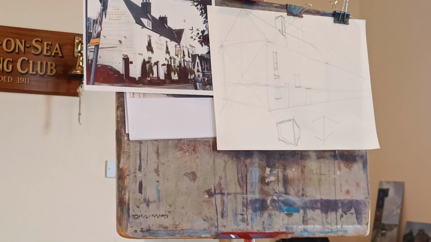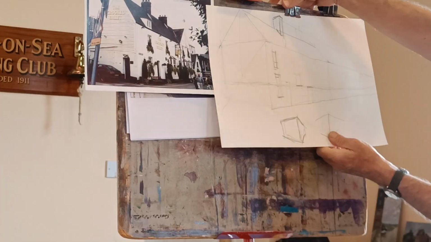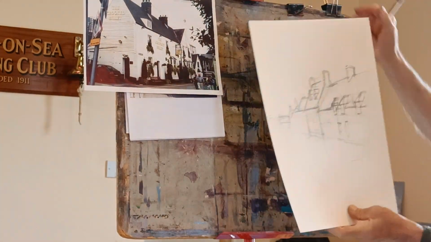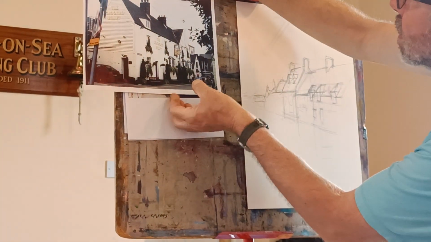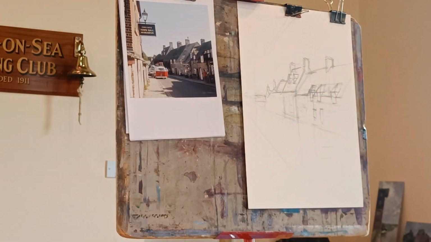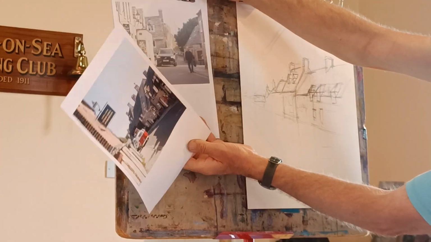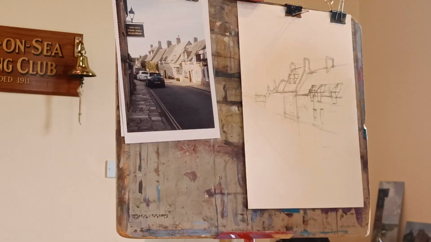So if you then wanted to apply it to something really complicated like a street scene, I've got various photos here with street scenes and things like that. What I tend to do when I'm drawing these sort of things, let's find the other one. That one's got a bit better lighting.